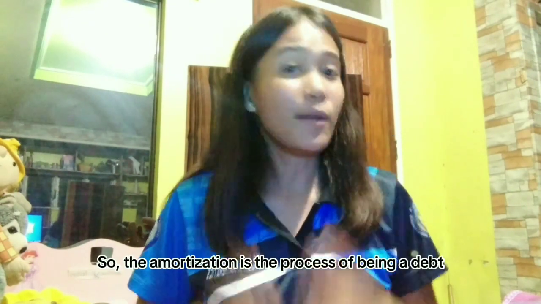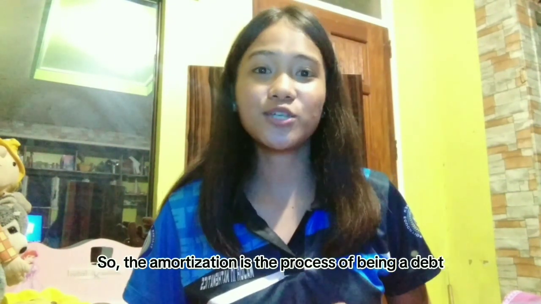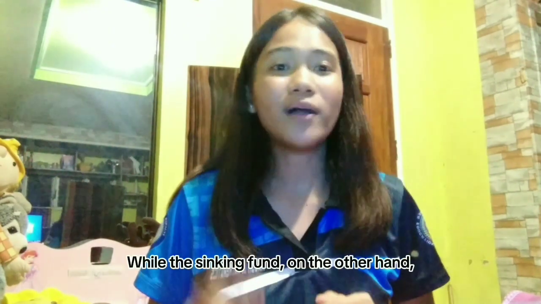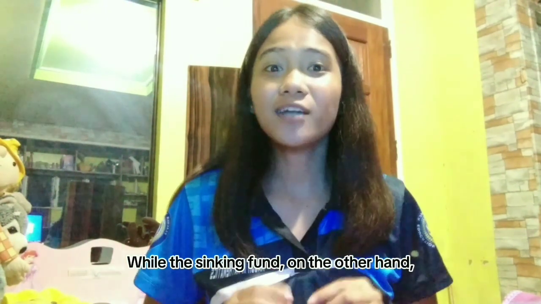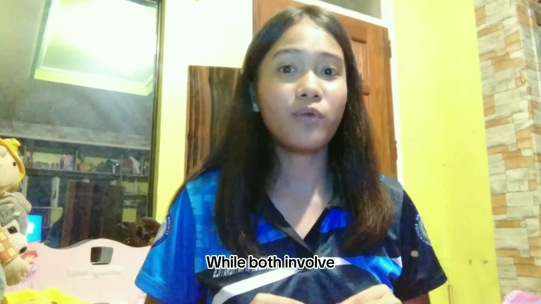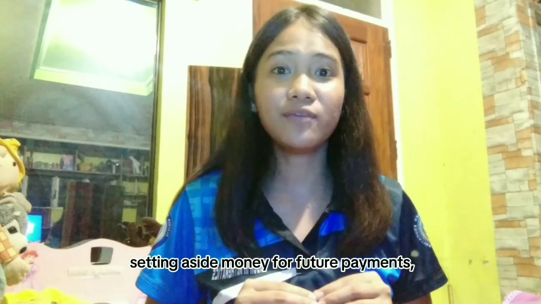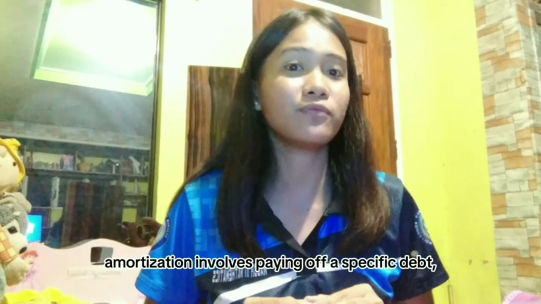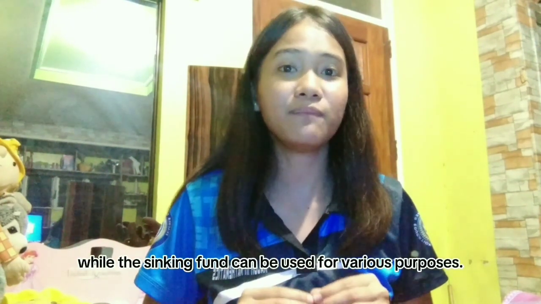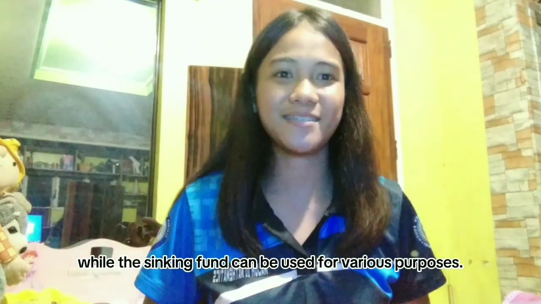So, amortization is the process of paying a debt over time through regular payments, while sinking funds, on the other hand, are set aside to pay off debt or fund a future expense. While both involve setting aside money for future payments, amortization involves paying off a specific debt, while the sinking fund can be used for various purposes.